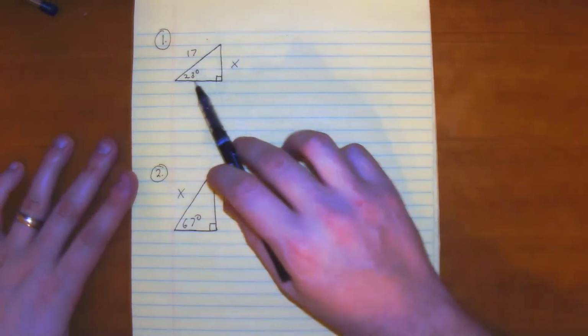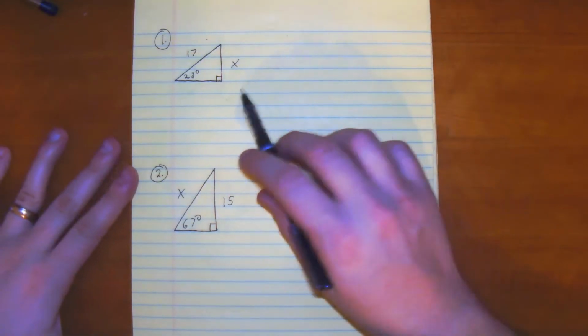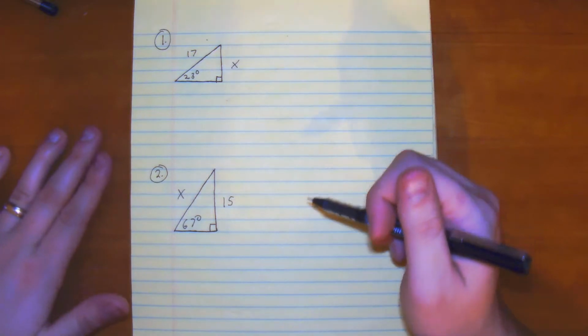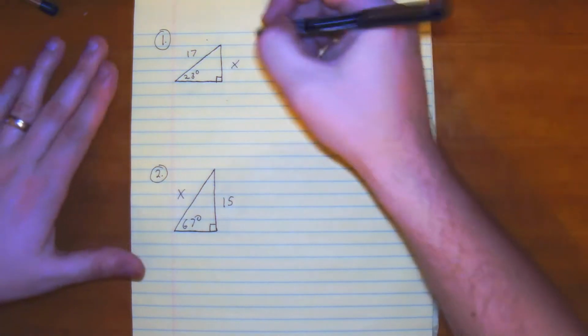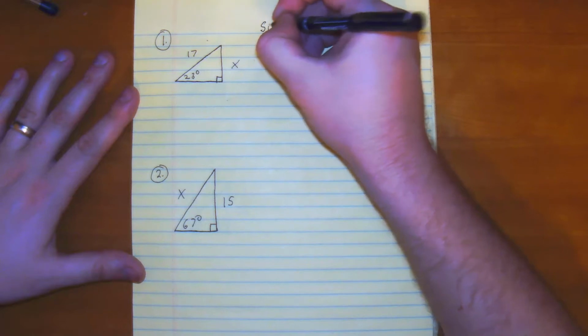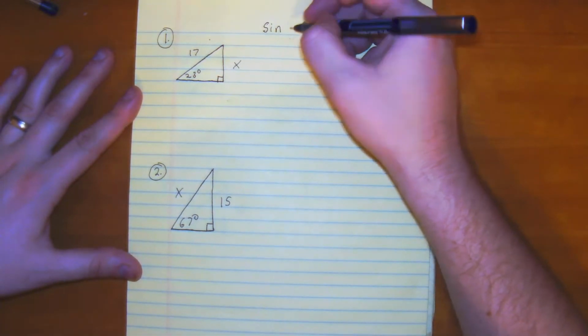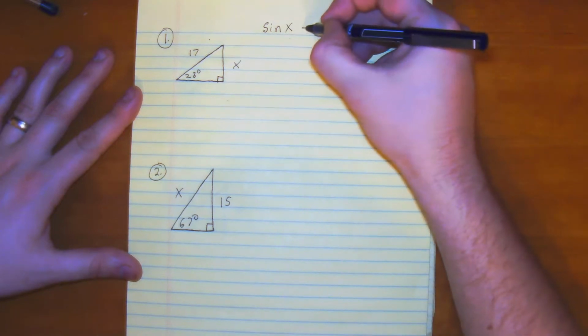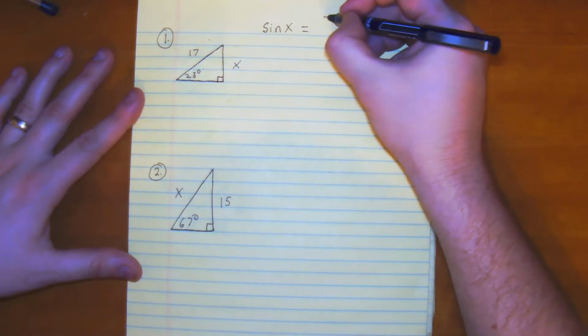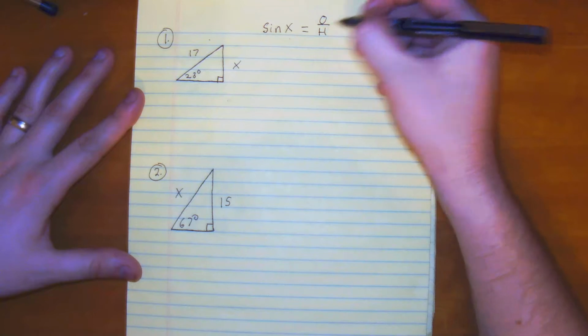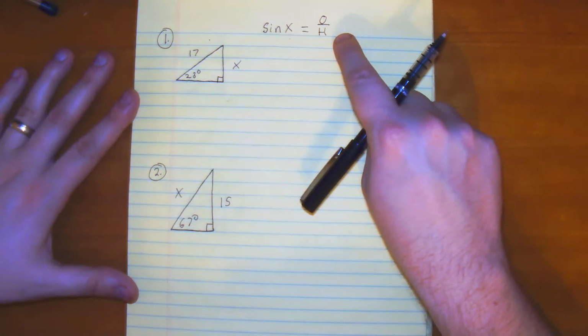Alright, we're looking at number 1. Number 1, we want to find the value of x. We have to use our different trig ratios. We have sine, which is defined as the sine of our angle x, is equal to opposite over the hypotenuse. So we can use this if that stands true.